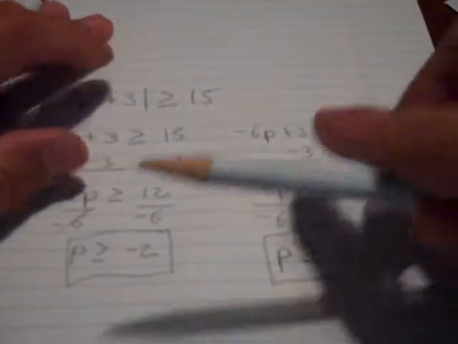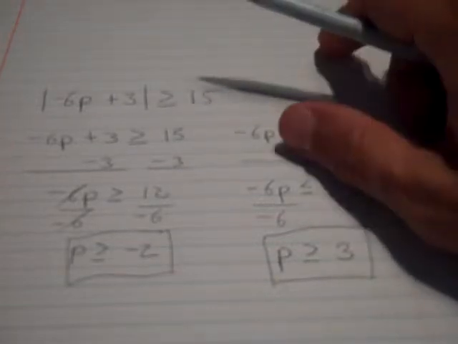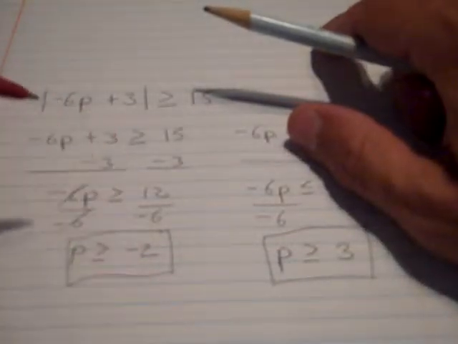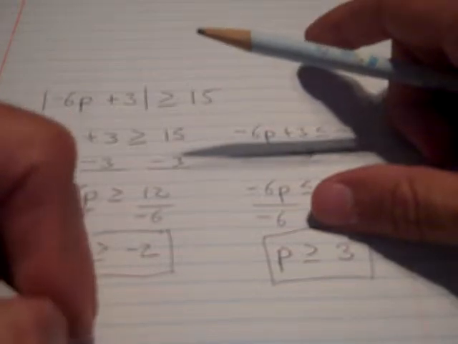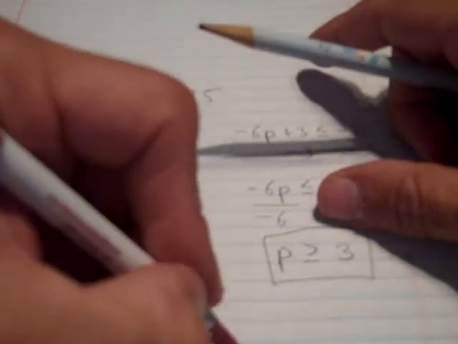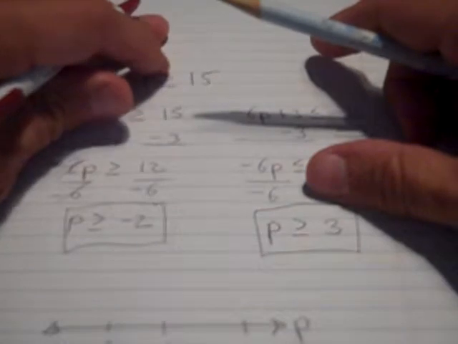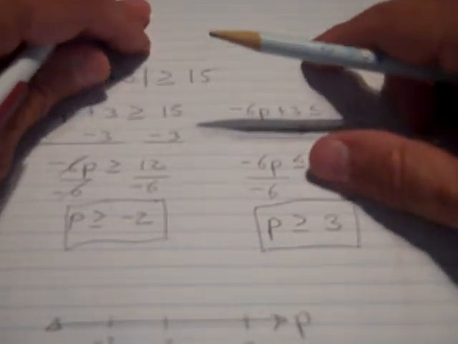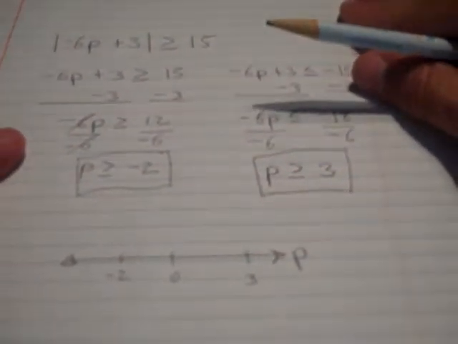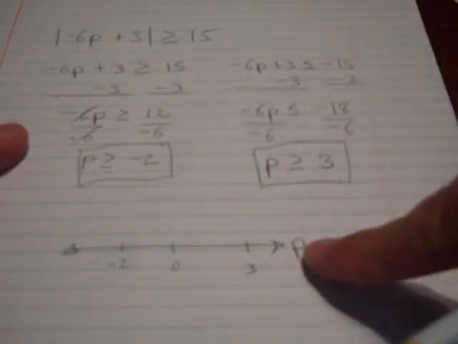So there's our solution. And we can simply check that by graphing it and just plugging in numbers and see if it works. I always do this as a check for inequalities just to make sure I didn't make a mistake. So here's 0 on the line P, here's negative 2, and here's positive 3. Let me bring that up a little bit.